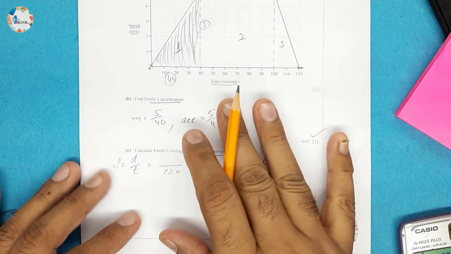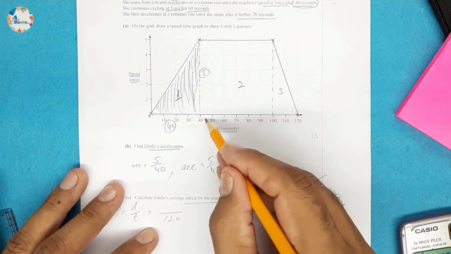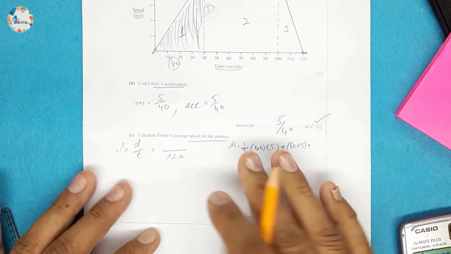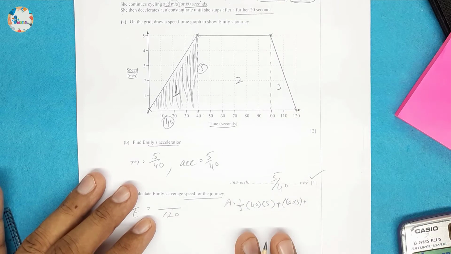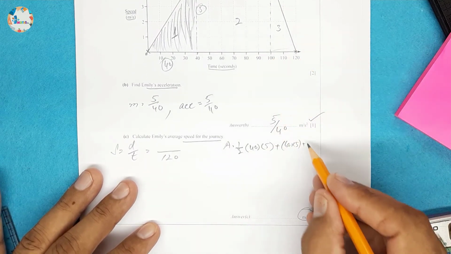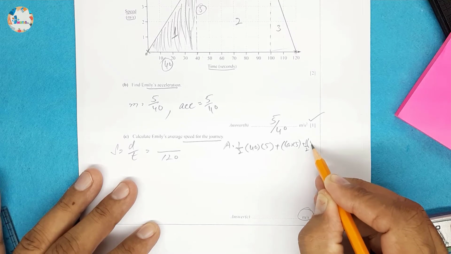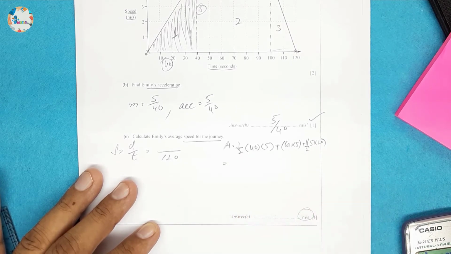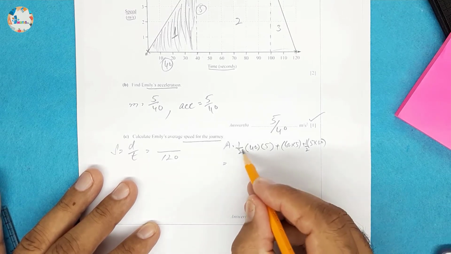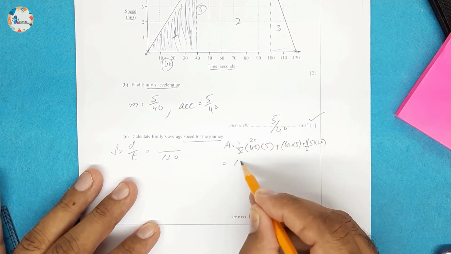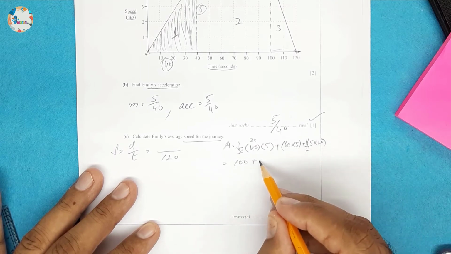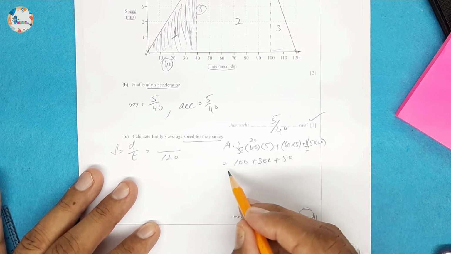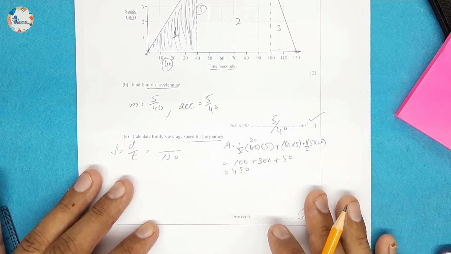Then rectangle, a rectangle will be having 60 multiplied by 5. So 60 multiplied by 5 plus again a triangle, this will be 1 by 2 into 5 into 20. So 1 by 2 into 5 into 20, and we will calculate. This will be 100, plus this will be 300, and this one will be 50. So 450 will be basically the distance.